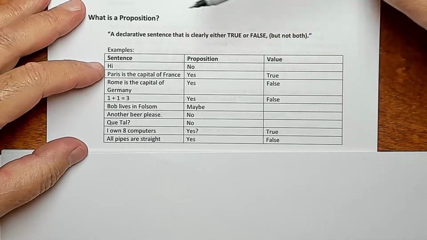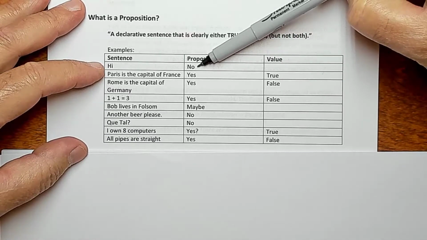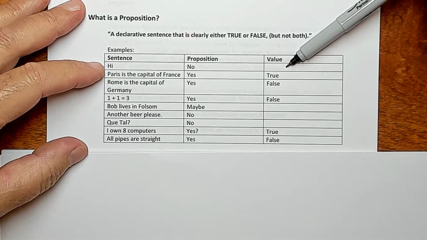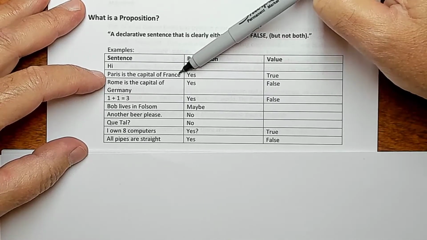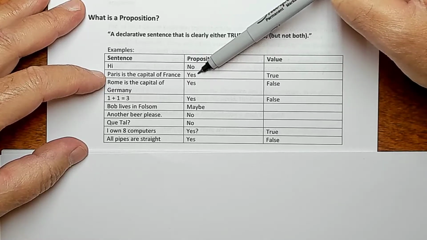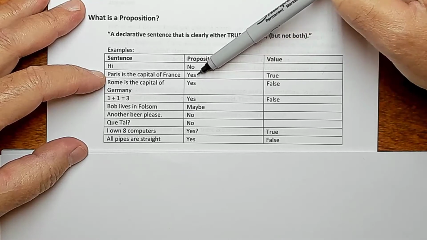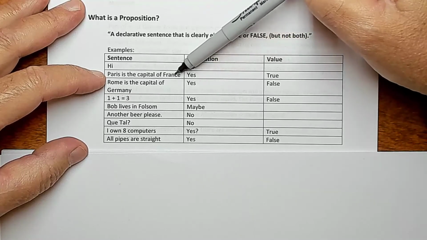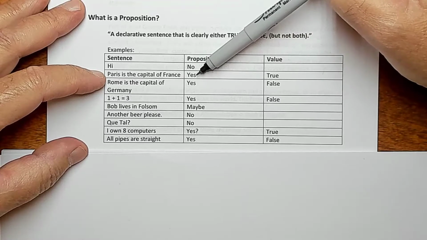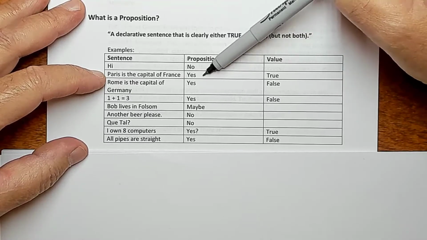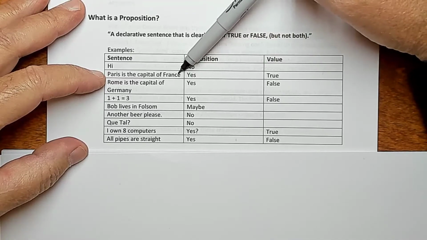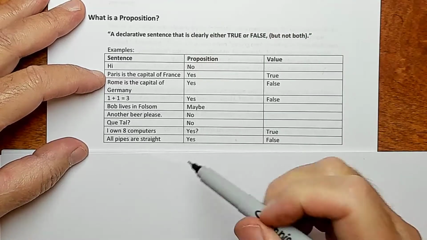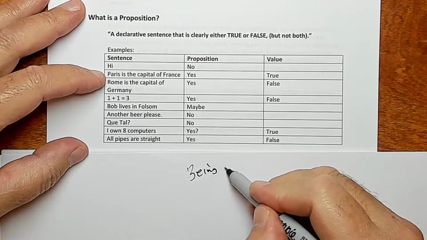This one here, hi. Well, that's not a proposition because you can't really assign a true or false value to it. You agree with that? Well, I hope so. What about Paris is the capital of France? Well, that's a proposition because we could argue about whether it's true or false, but it's clearly one or the other, right? It either is the capital of France or it isn't. That's what makes it a proposition, the fact that this is either true or false.